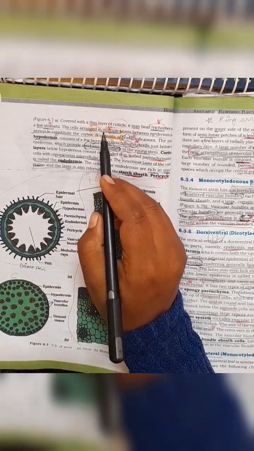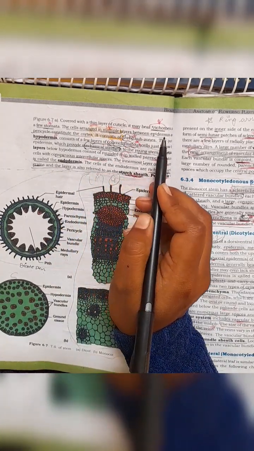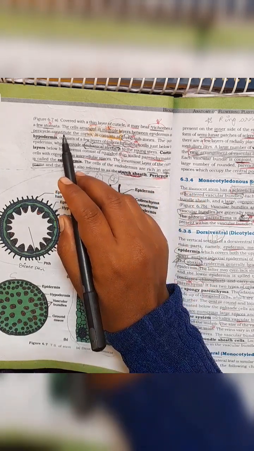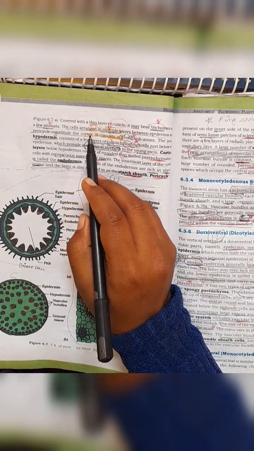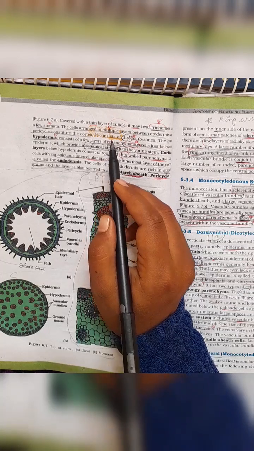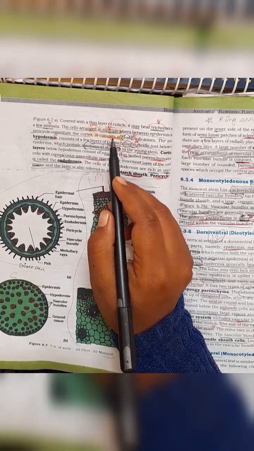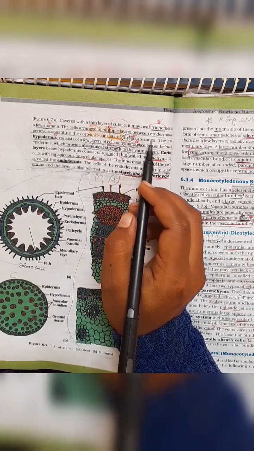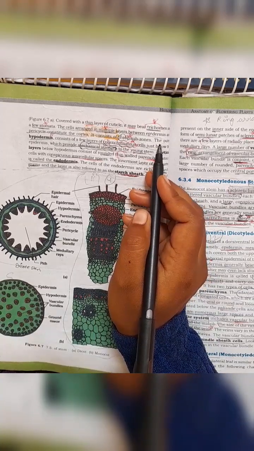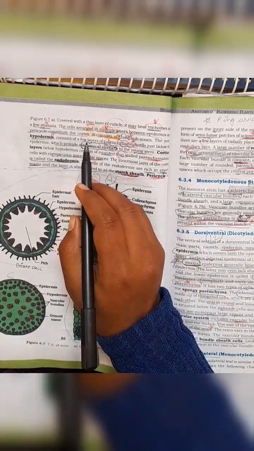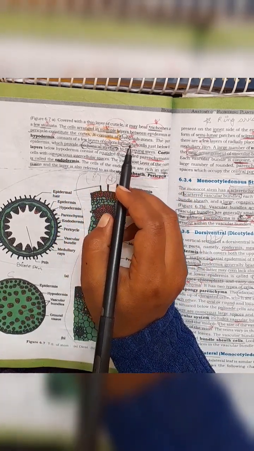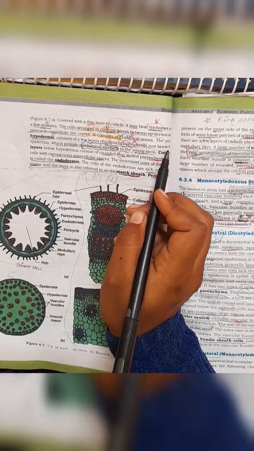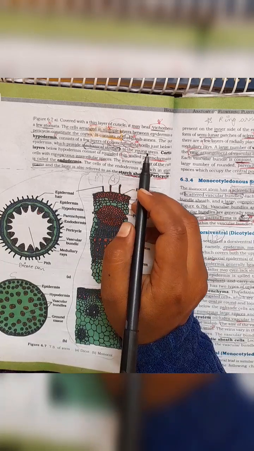The cells arranged in multiple layers between epidermis and pericycle constitute the cortex. It consists of three subzones. The outer hypodermis consists of a few layers of collenchymatous cells just below epidermis, which provide mechanical strength to the young stem.